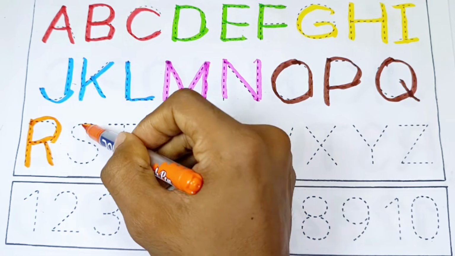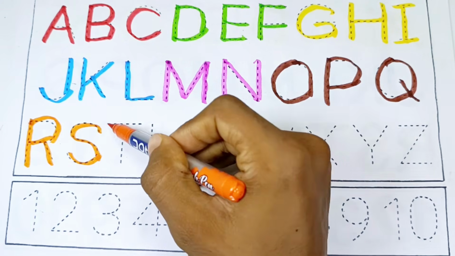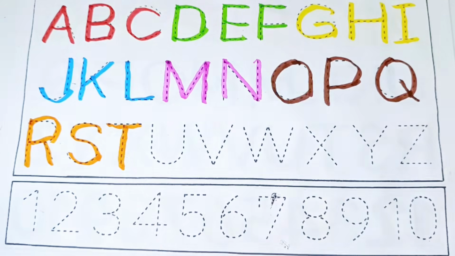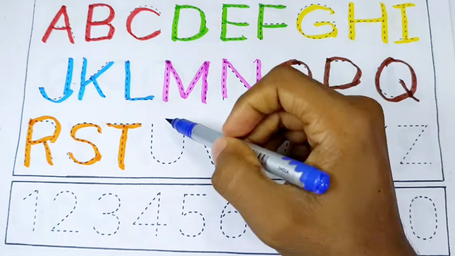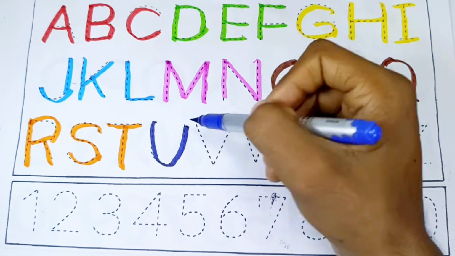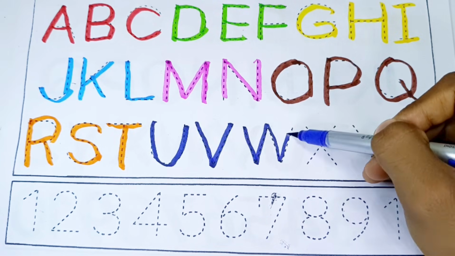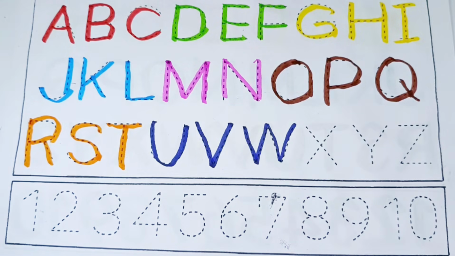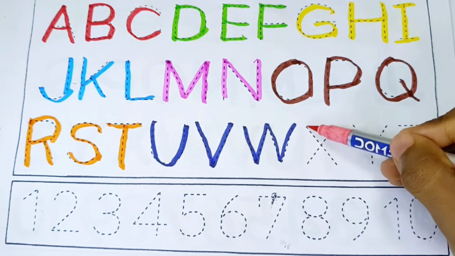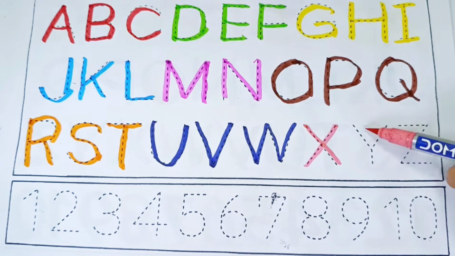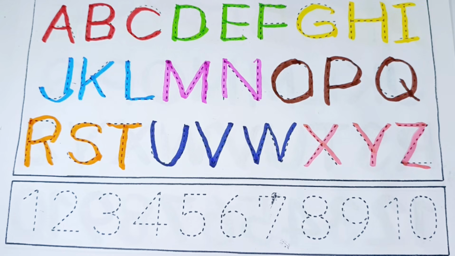R for rose. S for sun. T for teacher. Kids, now you draw U. U for umbrella. V for vine. W for well. X for xylophone. Y for yo-yo. Z for zebra. Kids, now you draw numbers.